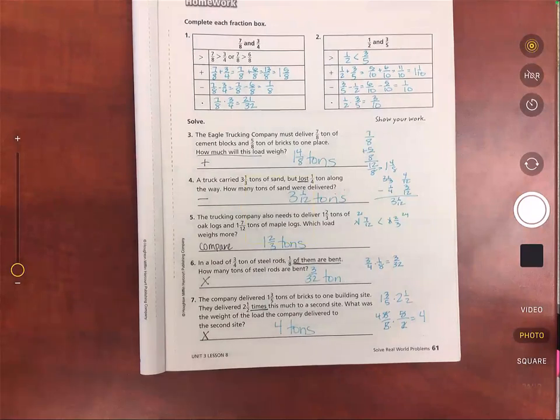I did cross canceling though. So when we add and subtract, we can't cross cancel. That's only a multiplying and dividing tool. Okay. Sorry, I should have clarified that.